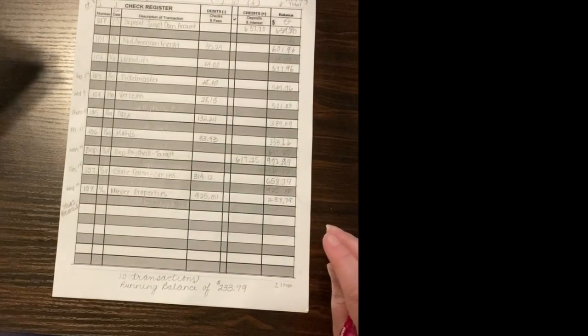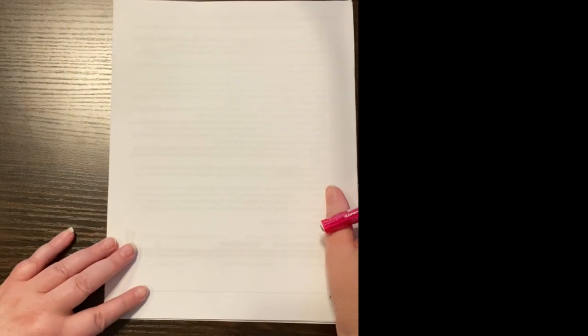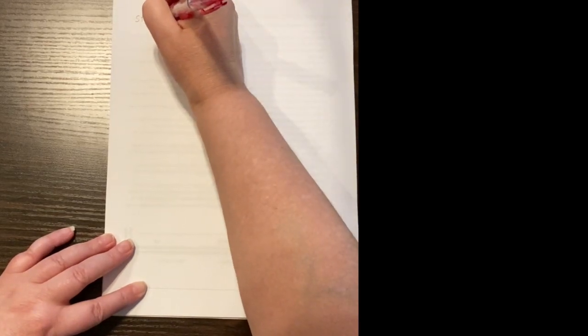We're going to start out today by writing steps to reconciling your checkbook. And I want you to write this on the back of your packet so that you have these with you at all times. Step 1.